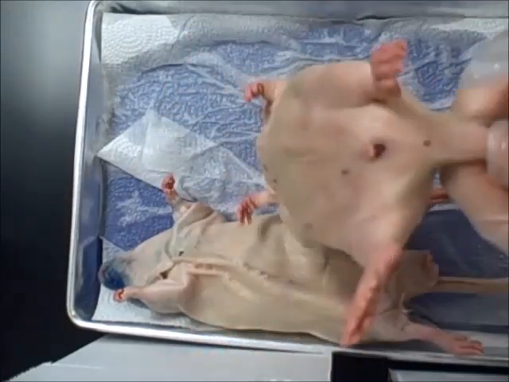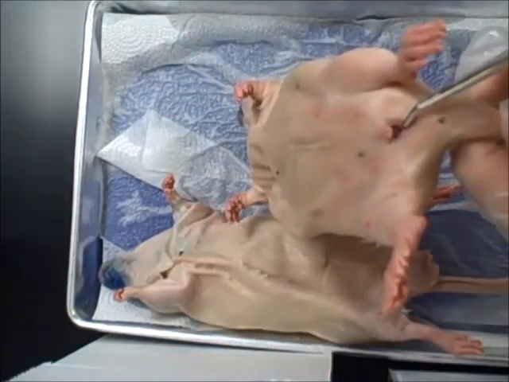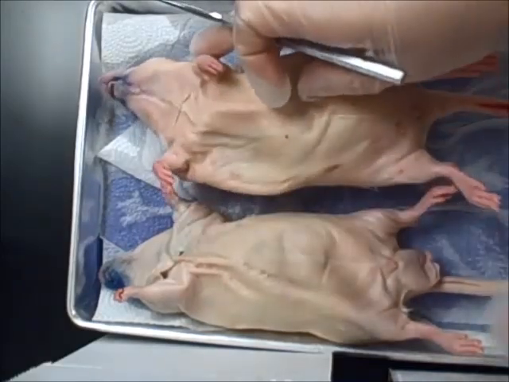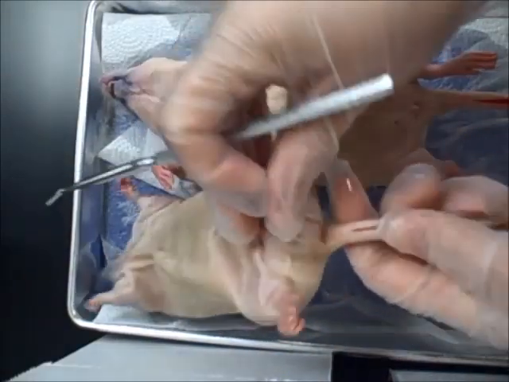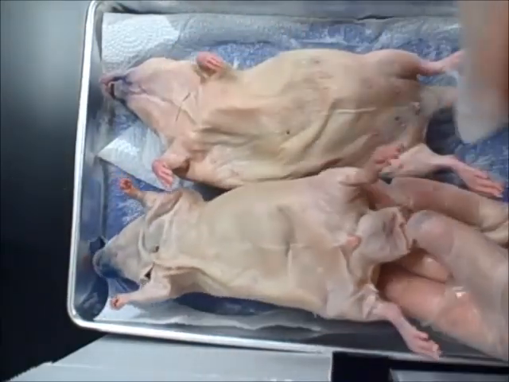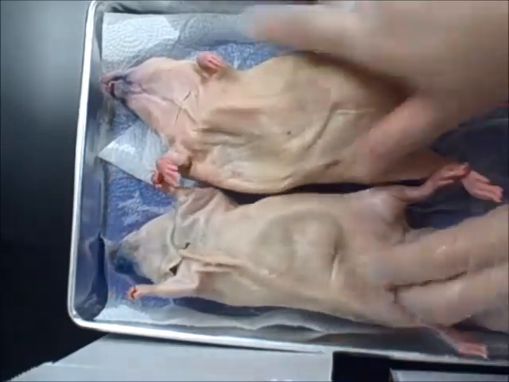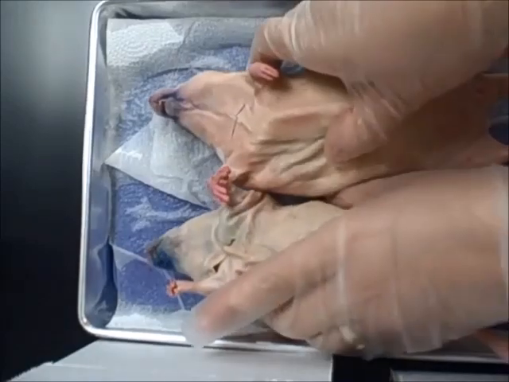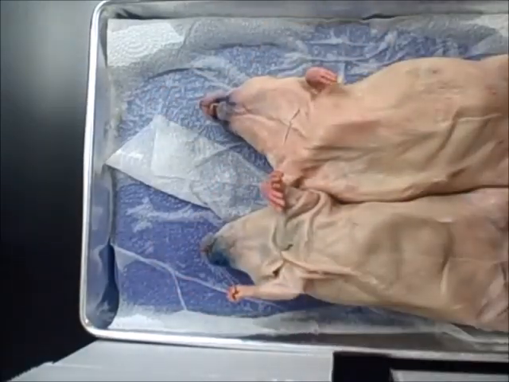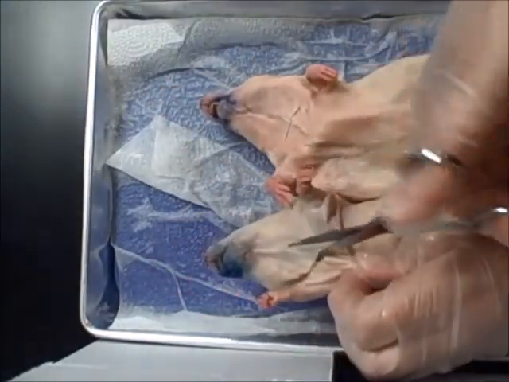But the female also has another opening, and that's going to be the vaginal opening. The male only has the one opening, the anal opening under the tail, and then the scrotal sacs with the testes. So for the dissection, we're going to open up the rats.